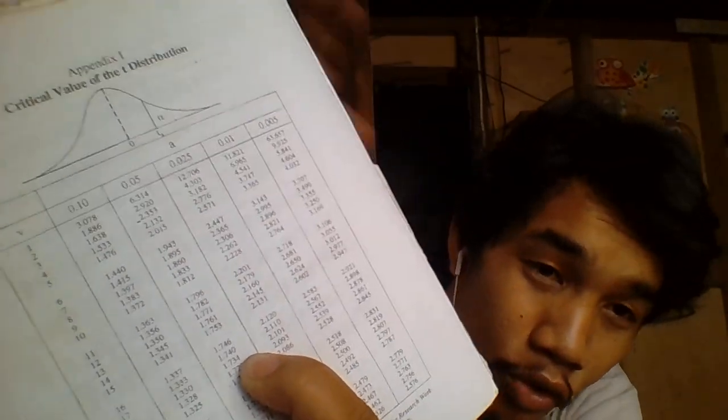You can observe that the constant was 2. So you divide 0.05 by 2, and it becomes 0.025. Again, you tab 0.025 by 18, so you have 2.101.